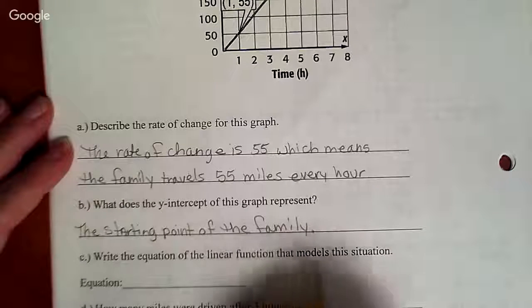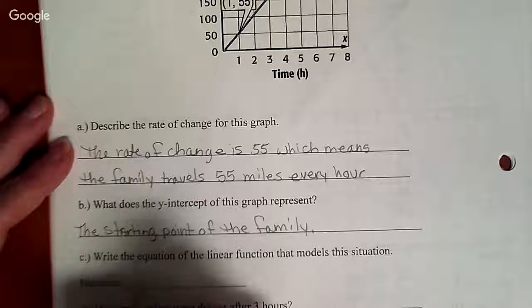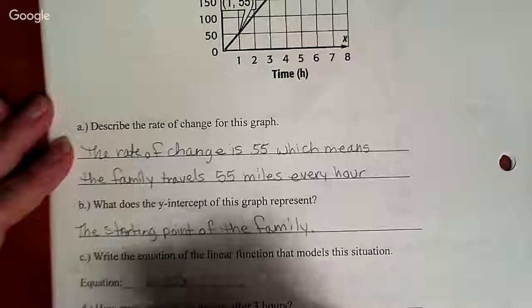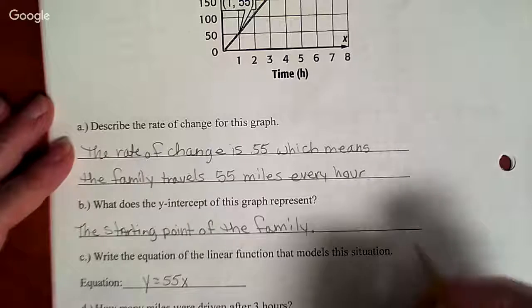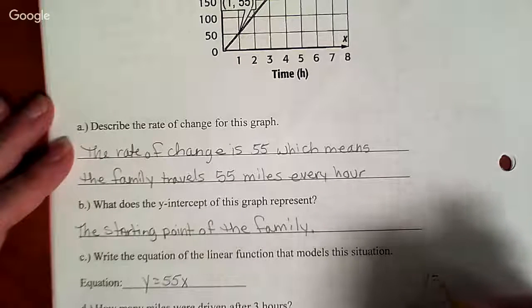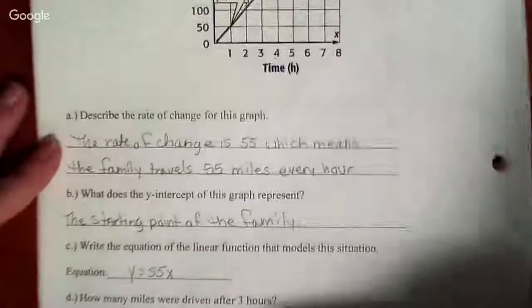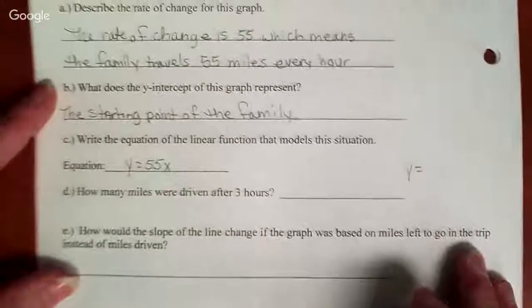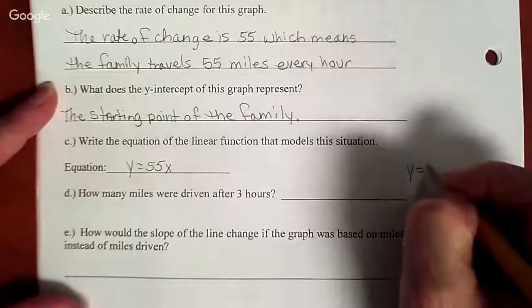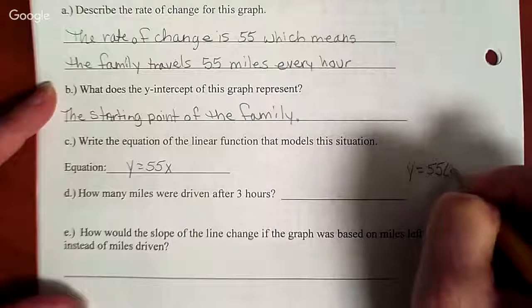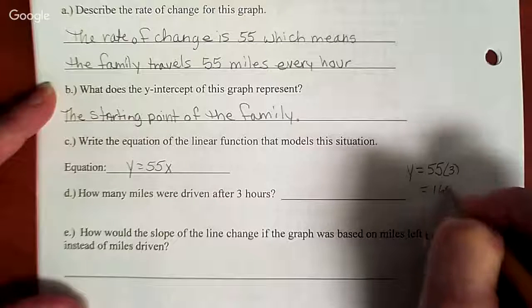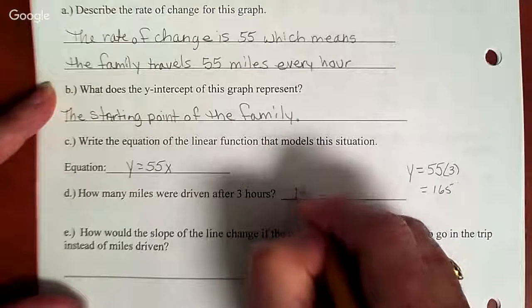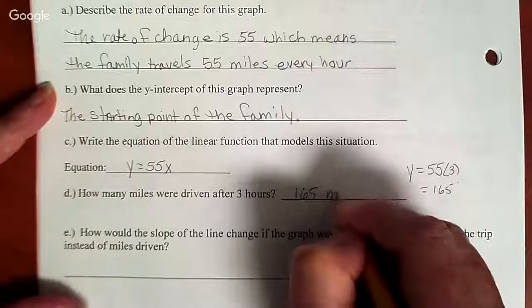To write the equation of the linear function here would be y equals 55x. This is how many miles are driven after 3 hours. Well, for that one, we have y equals 55 times 3, which is 165. So they drove 165 miles.